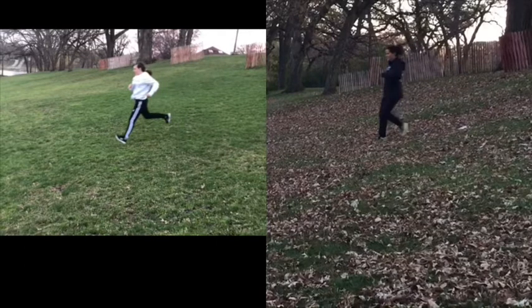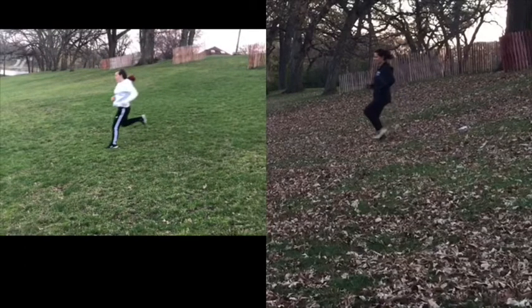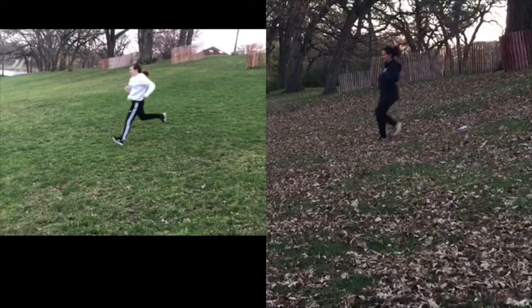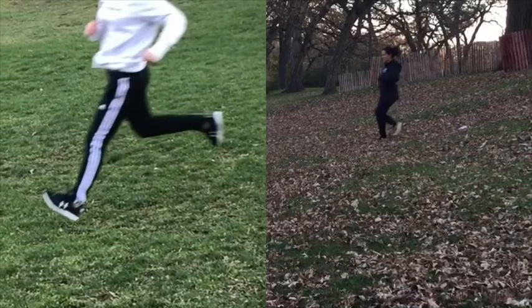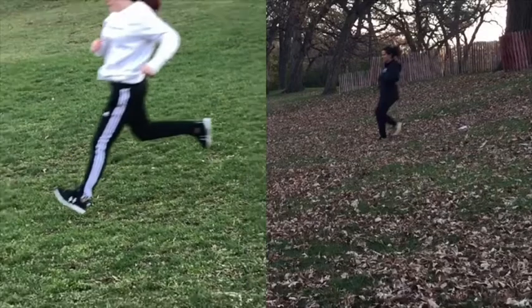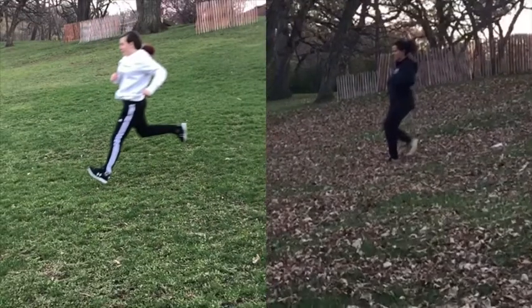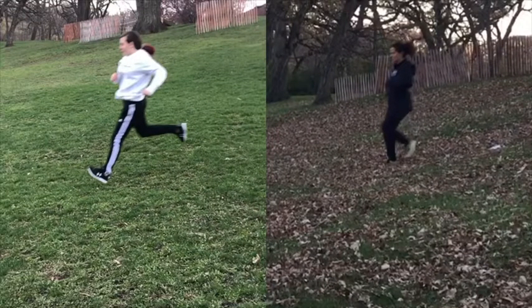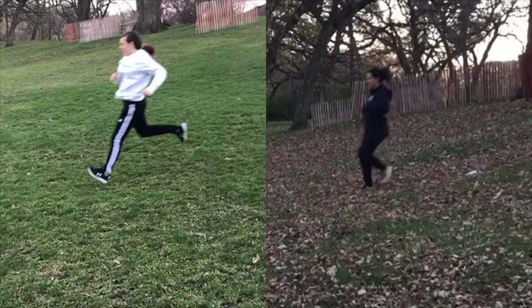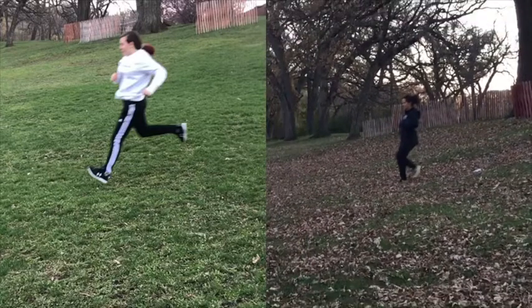And so what you'll see with the runner on the left is that right as she's about to land, she tries to brake, and she lands with her foot way out in front of her, thus causing a locked knee and a locked ankle. And all that impact will travel right up through her joints. Now on the right, she's working on landing underneath her body weight so that impact is minimized. And you'll see that the knee is nice and soft, as is the ankle. Let me see if I can zoom in here.